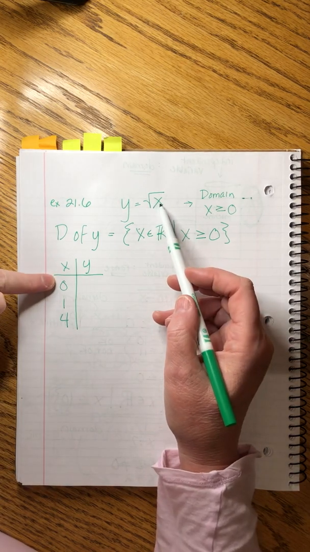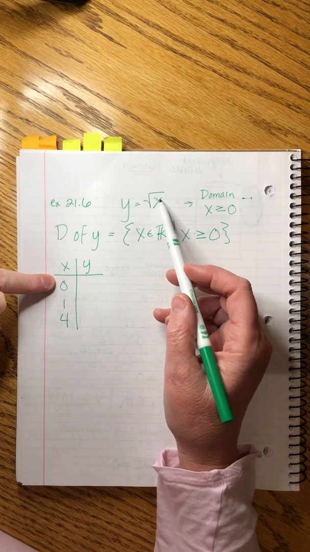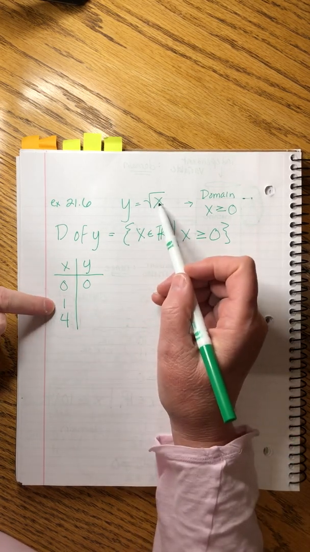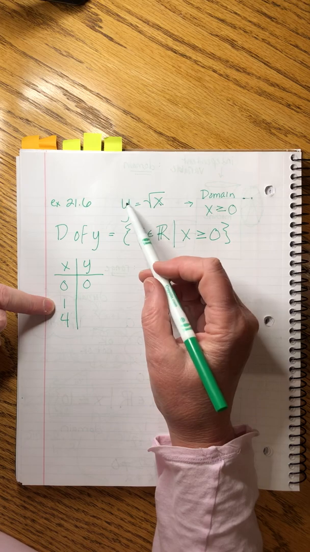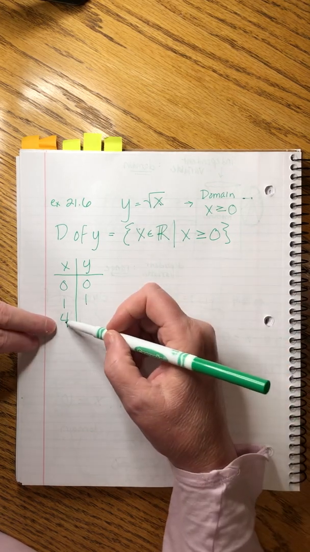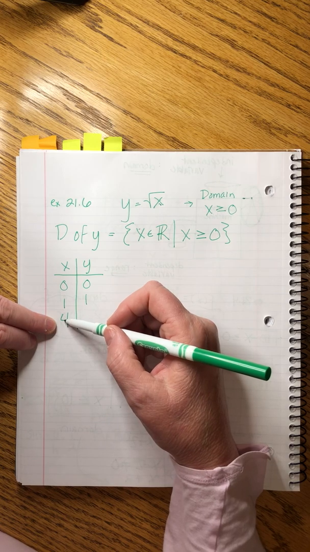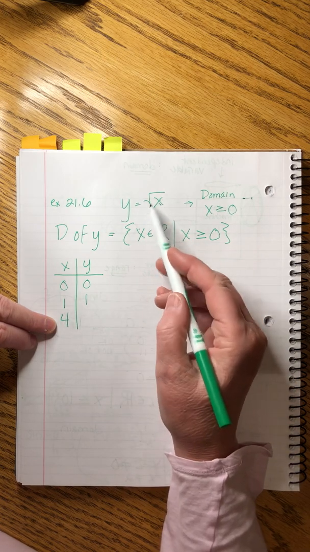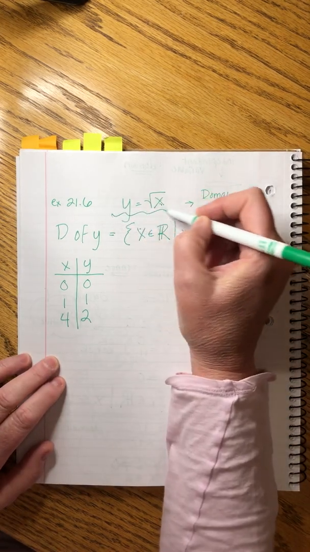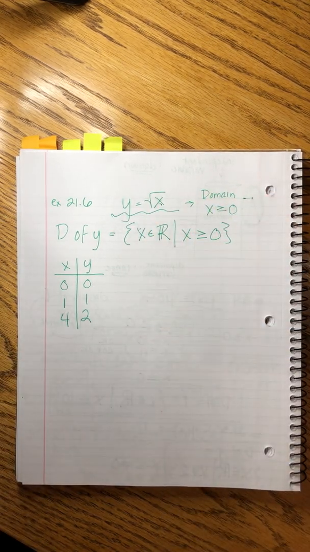If x is equal to 0, then the square root of 0 is also 0. If x is equal to 1, then the square root of 1 is also 1. Finally, let's get one that's interesting. If x is equal to 4, then the square root of 4 is 2. Okay, so I'm just plugging into this equation here and mentally calculating.